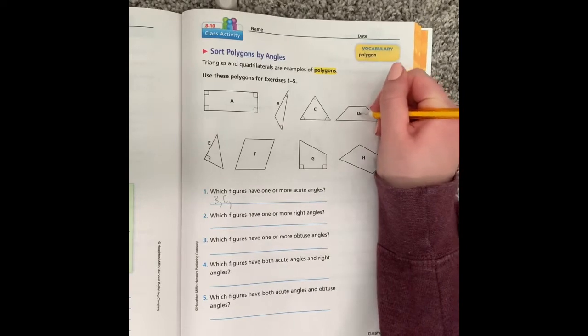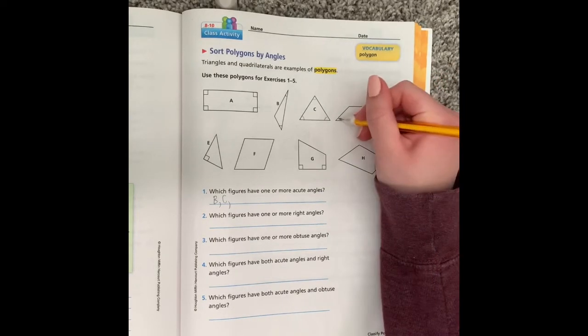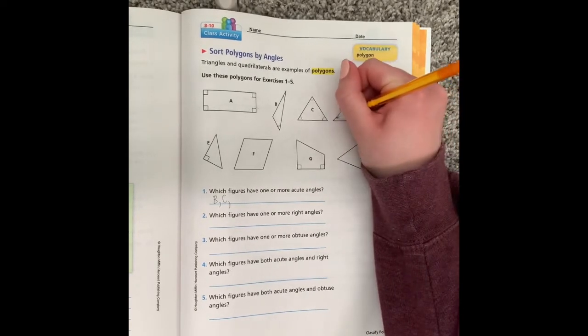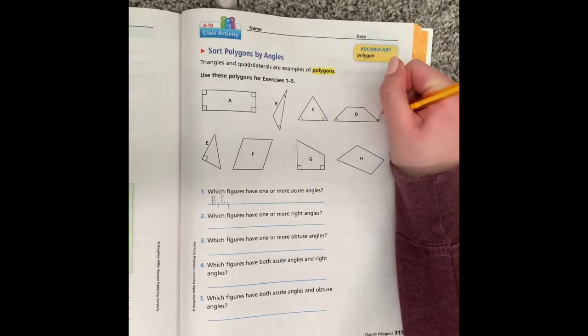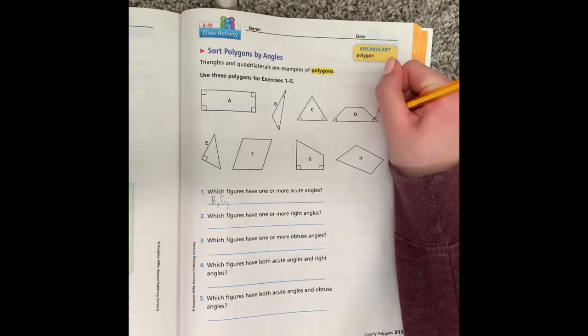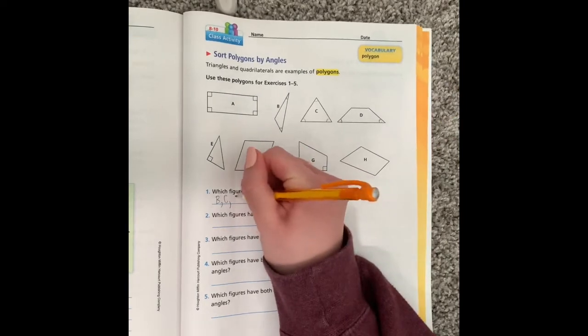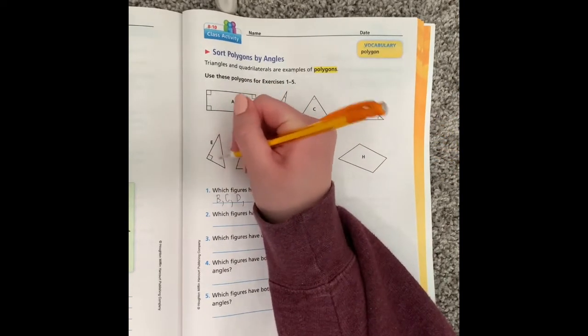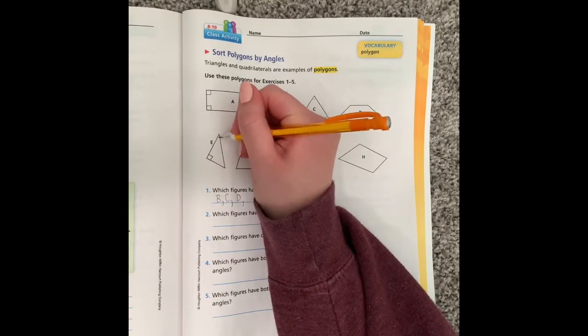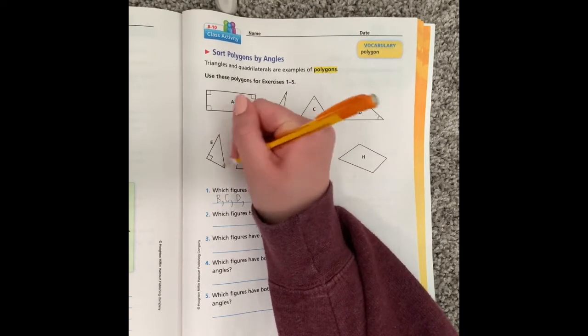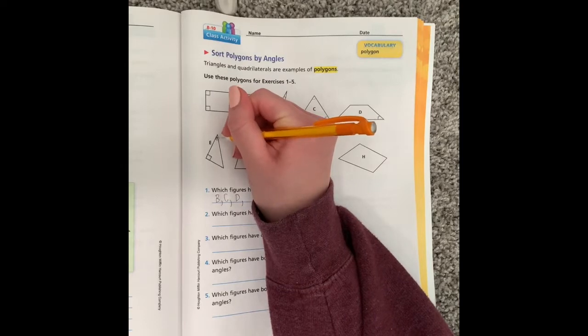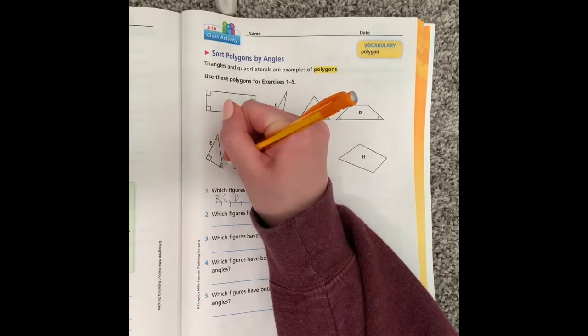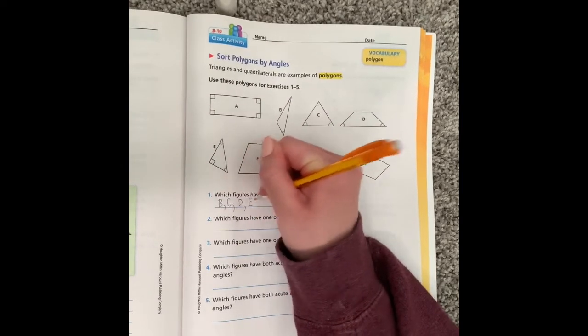If we look at this trapezoid here, we can see that we have an acute angle here as well as an acute angle here. So this trapezoid has 2 acute angles. And then this right triangle here, we know it's right because of the right angle. We can see that these 2 angles are acute angles. So we can see that's an acute angle and this. So we could write E.